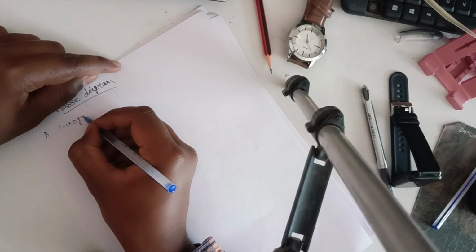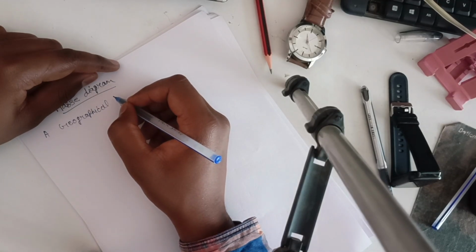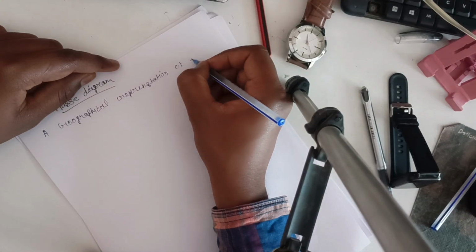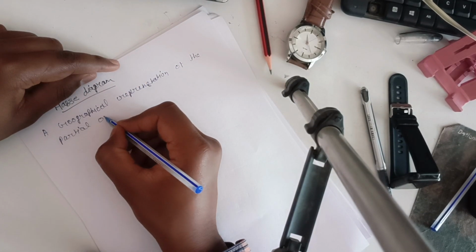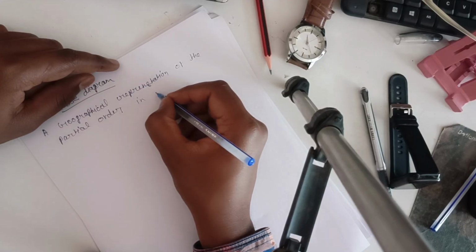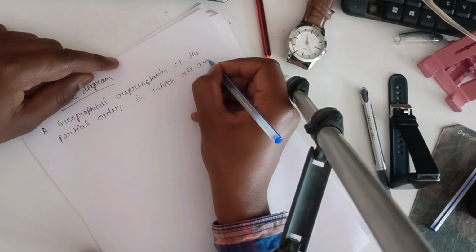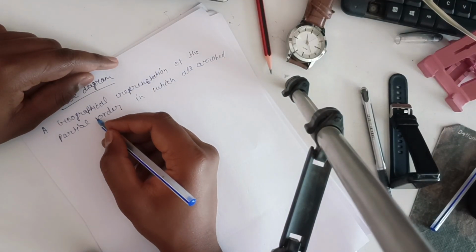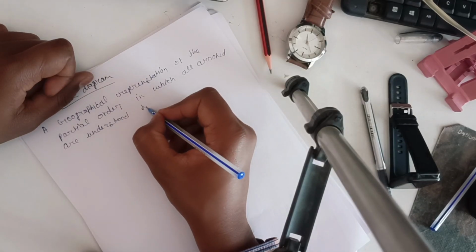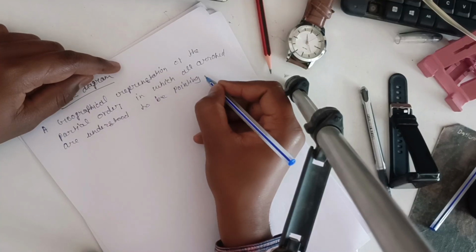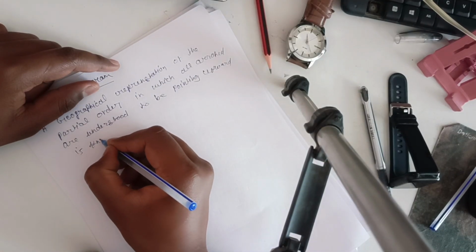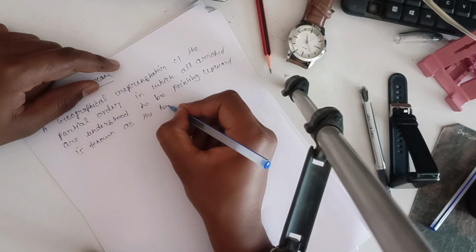A graphical representation of the partial order relation in which all arrowheads are understood to be pointing upward is known as the Hasse diagram.